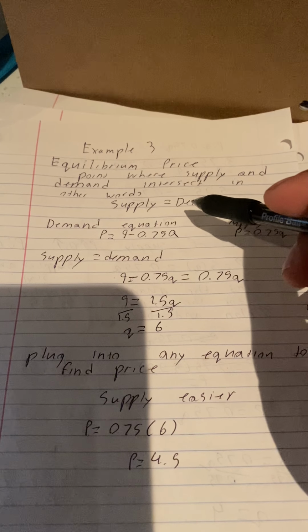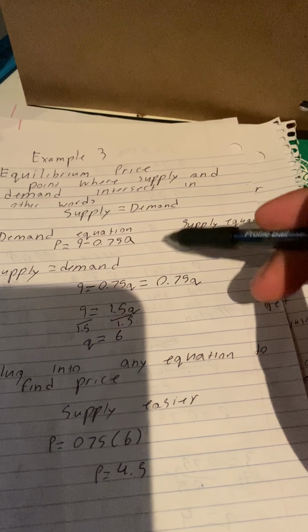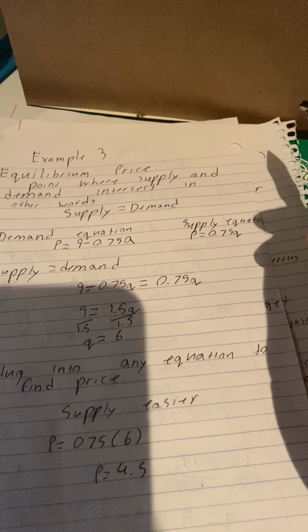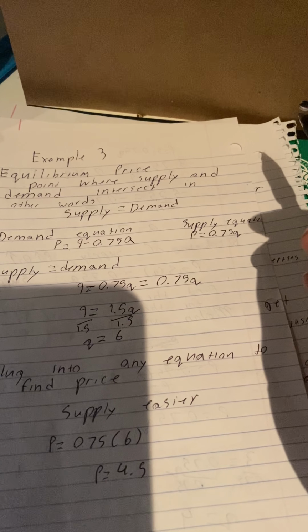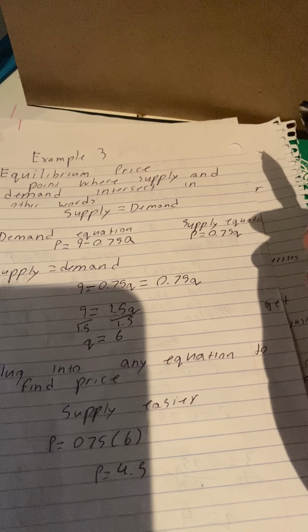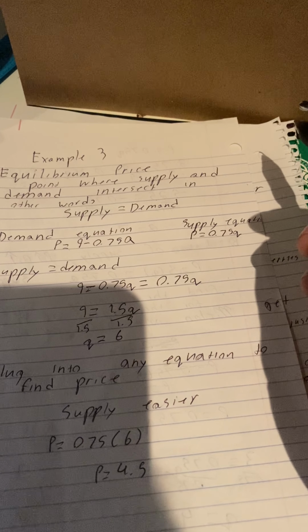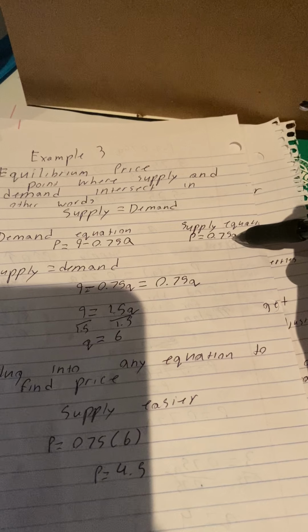We're also given, in example 2b, the supply equation. And I'm reading example 2b: Greg also noticed that the quantity of watermelon supplied decreases as the price decreases. So that's the supply function. It actually says right there in blue letters, that's the supply function. This is the supply equation.